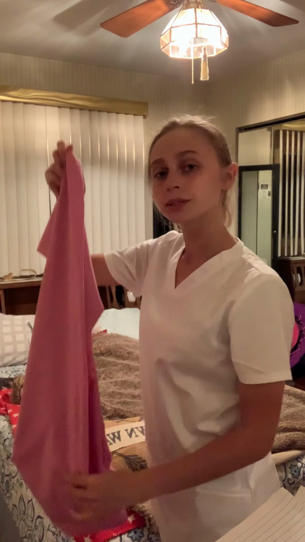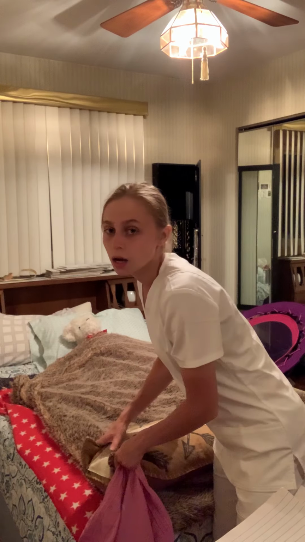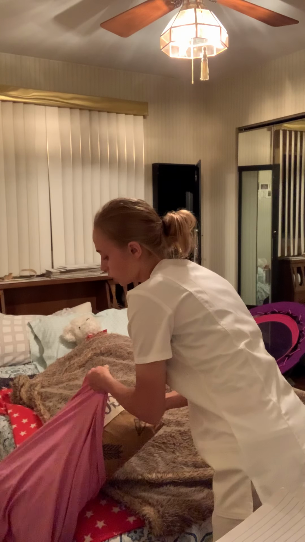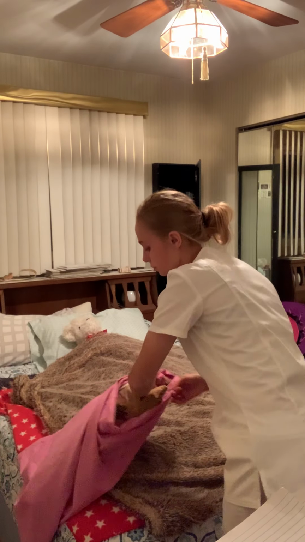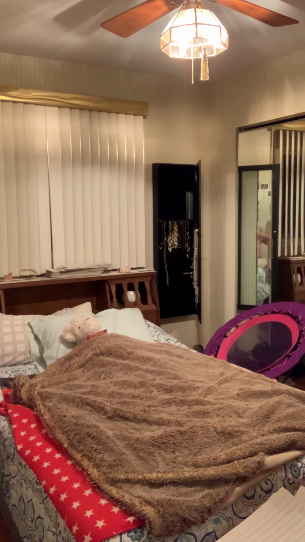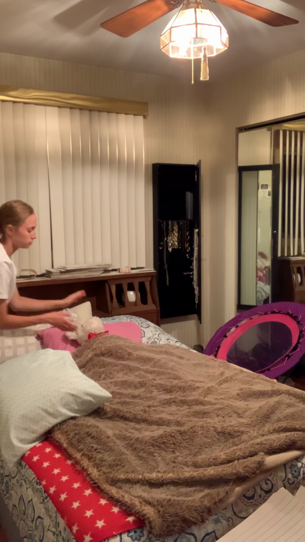So first, this is my clean linen, and then you are going to want to make a V with the pillow, and then with your other hand, tuck it in, and then just work your way, making it, and then switch the pillows out. And then the pillow goes to the laundry.